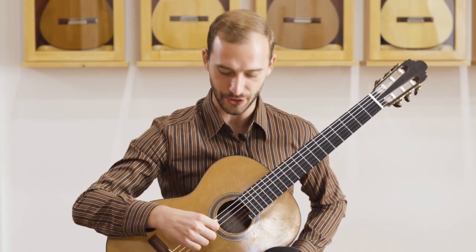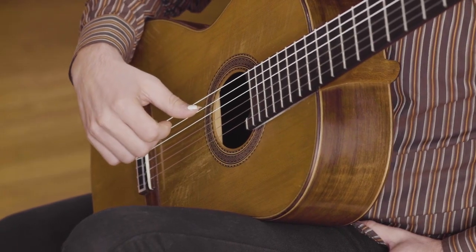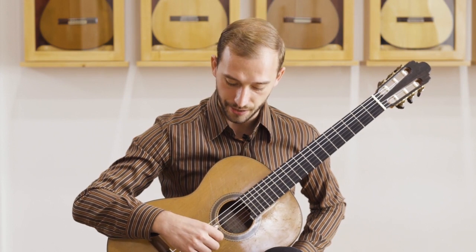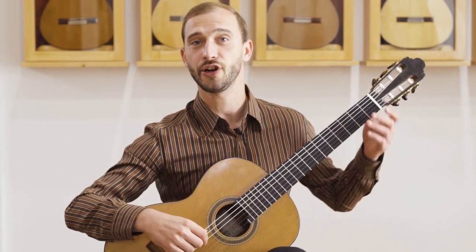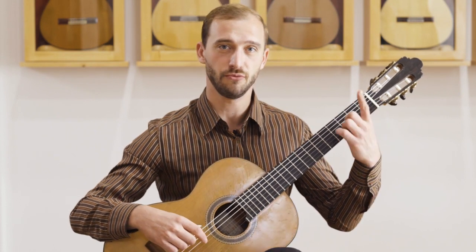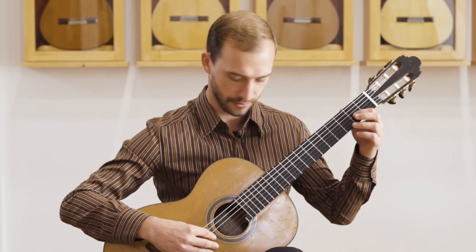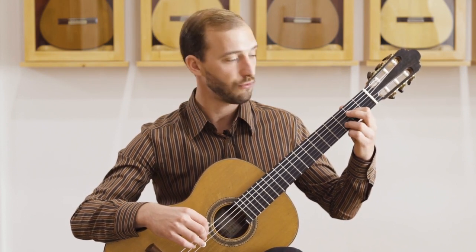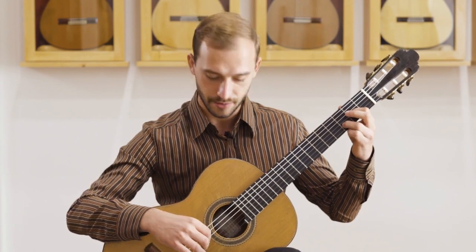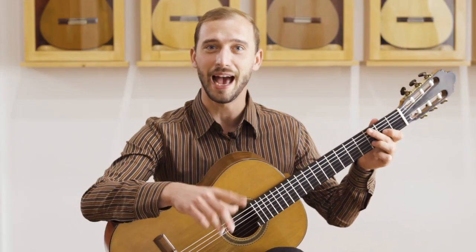Starting from the bottom, we have an open A on the 5th string, followed by an open D on the 4th string, another A on the 3rd string 2nd fret, which we'll be playing with our 1st finger, another D on our 2nd string 3rd fret, which we'll be playing with our 3rd finger, and finally, on the top string, we have an F sharp.